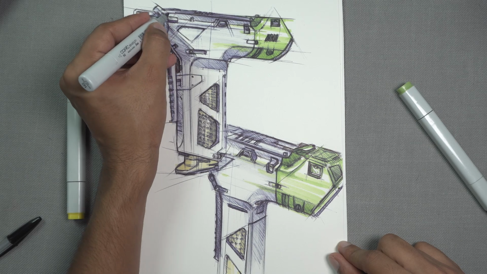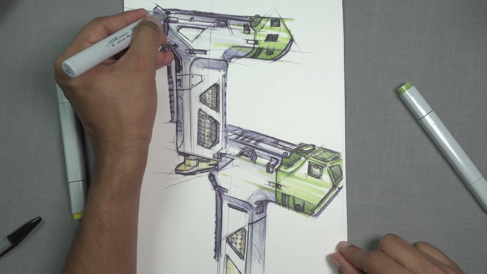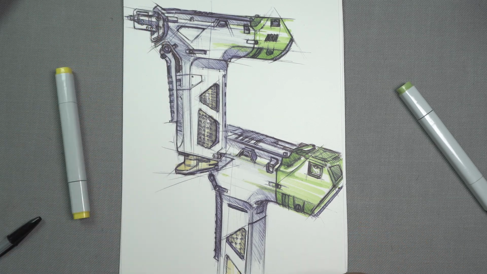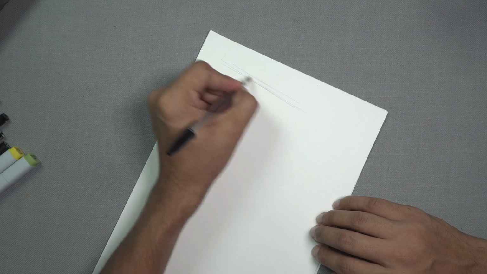So today we are mainly focusing on designing products. So basically visualizing a futuristic glue gun and also studying the design basics in between. So let's just start the sketching and understand the basic details.